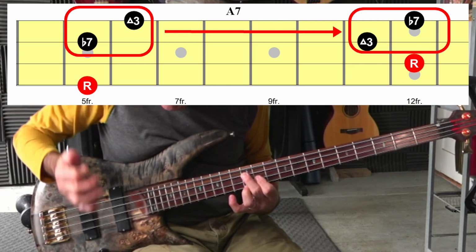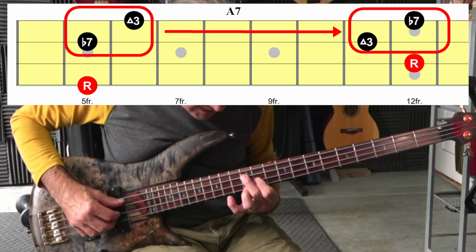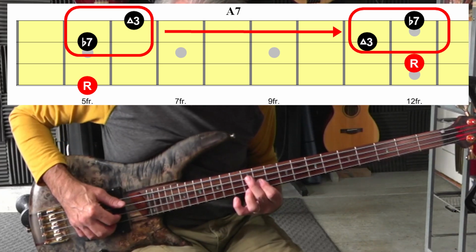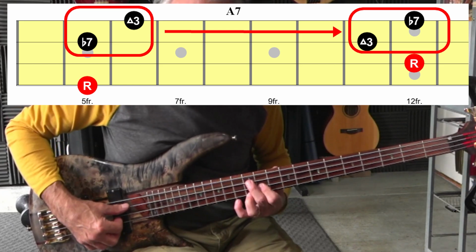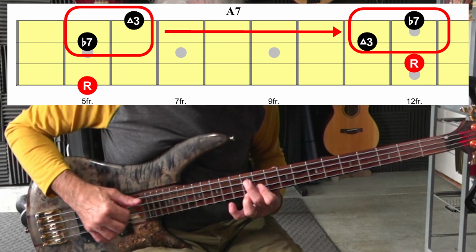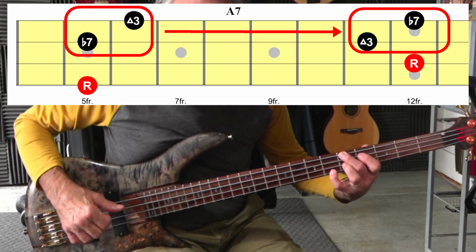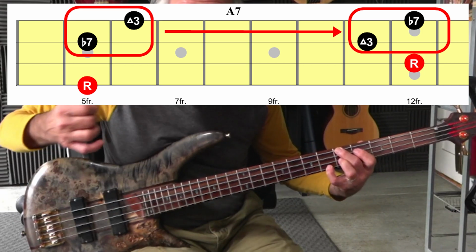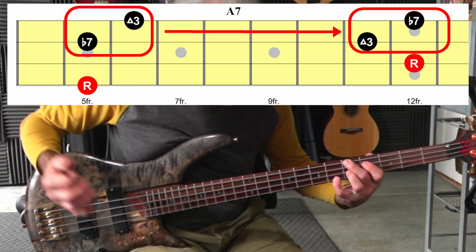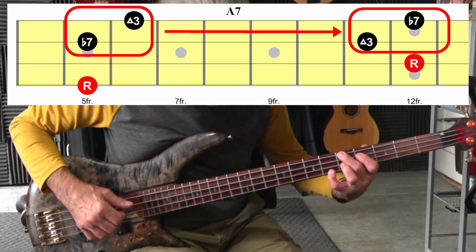Then you have the C sharp, which is on the 11th fret of the D string, but the A, the root, is on the A string. The tritone inverts, and the root goes up to the A string. In this case, down here, A is the 5th fret of the E string, and you have the C sharp, the 3rd, a 10th away, and then the flat 7 on the D string.